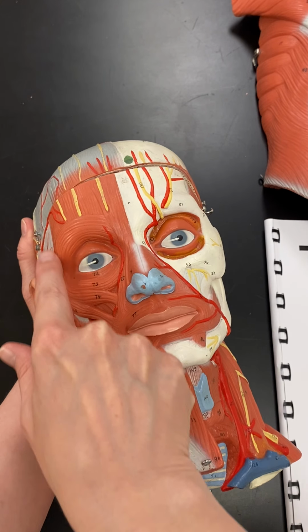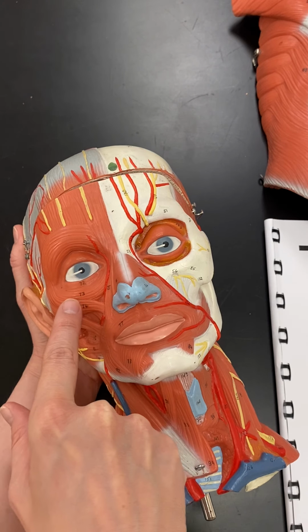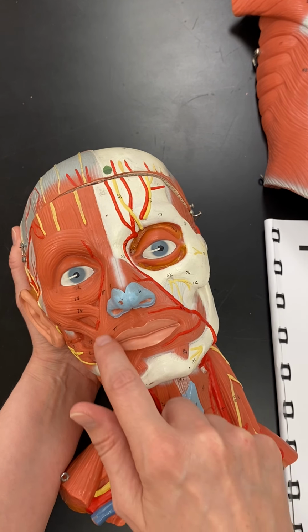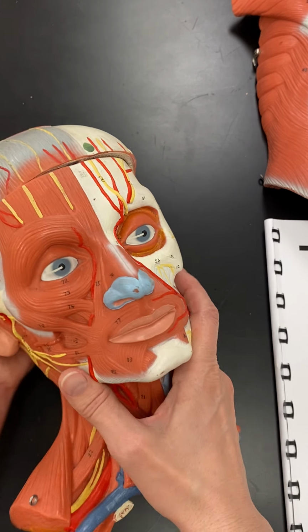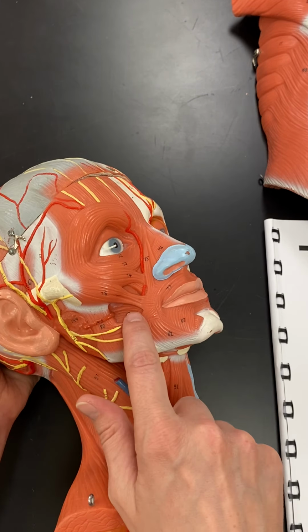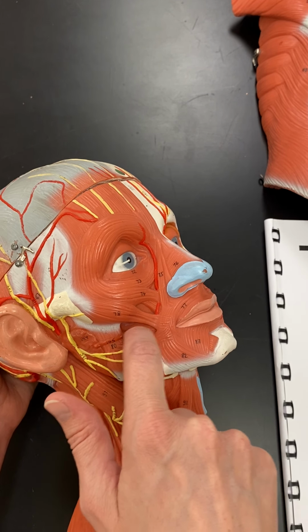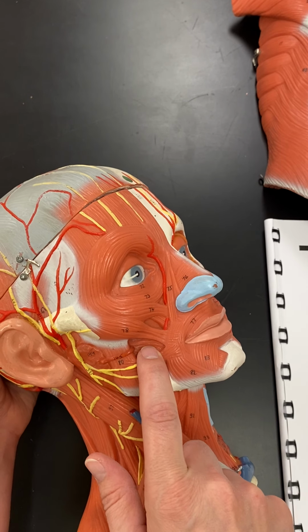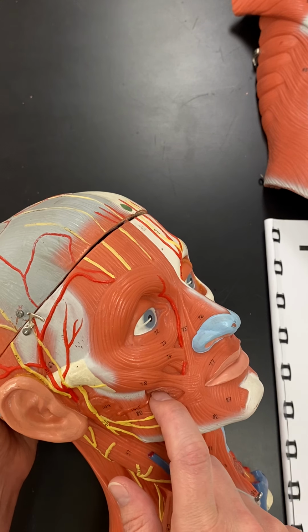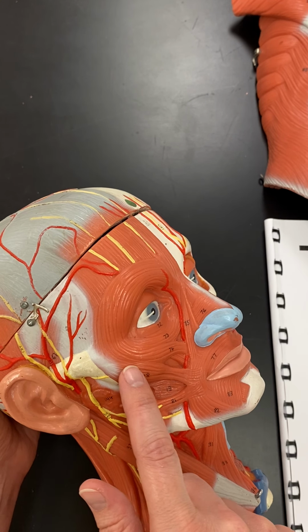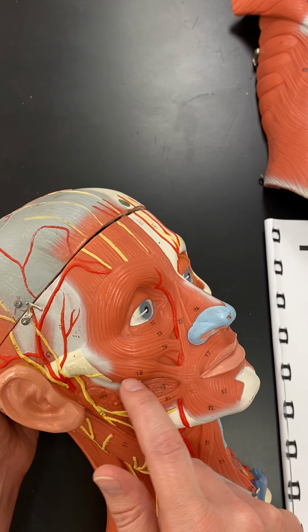Around the eyeball is the orbicularis oculi, O-C-U-L-I. And around the mouth is the orbicularis oris. And remember, it's orb like a sphere, O-R-B-I-C-U-L-A-R-I-S. And then this deep cheek muscle here is the buccinator. This cheek is the buccal region, and it compresses your cheeks, like when Zoolander makes the blue steel. From the zygomatic bone to the corner of the mouth is the zygomaticus major.